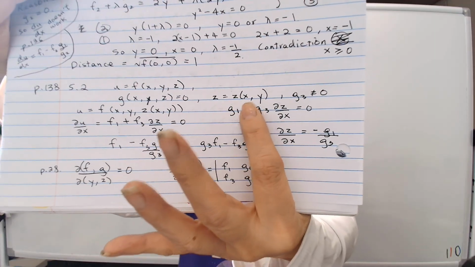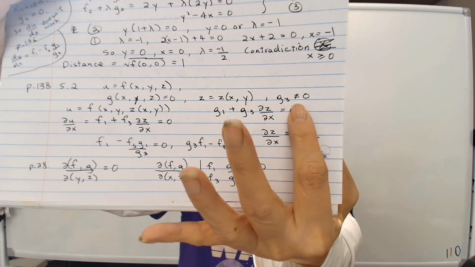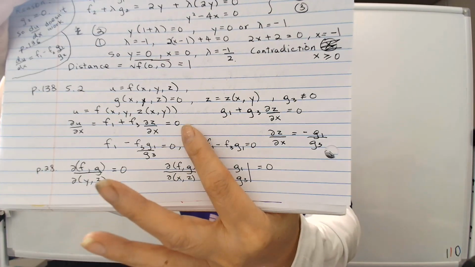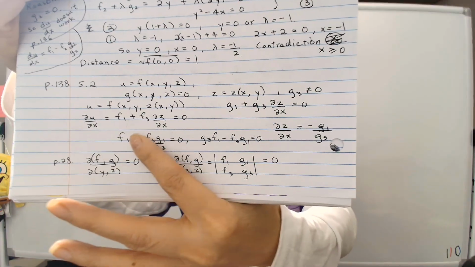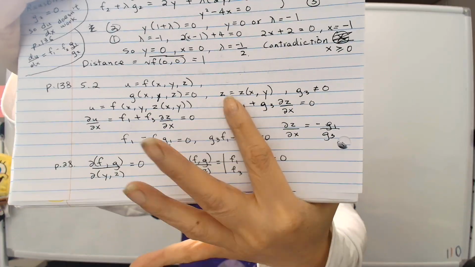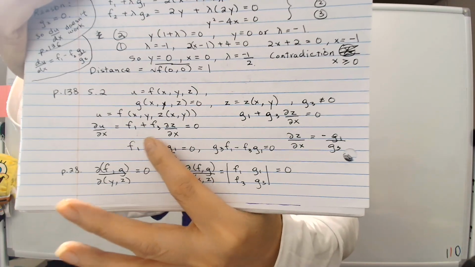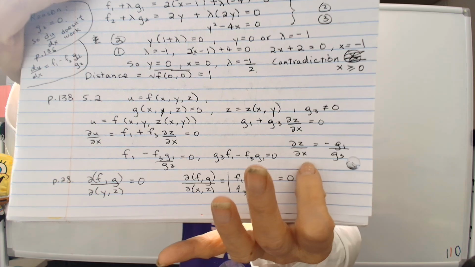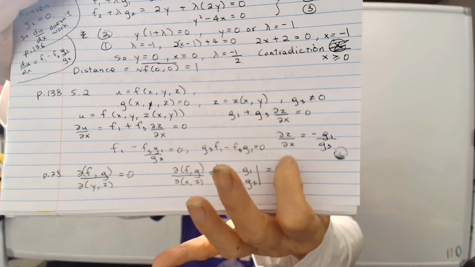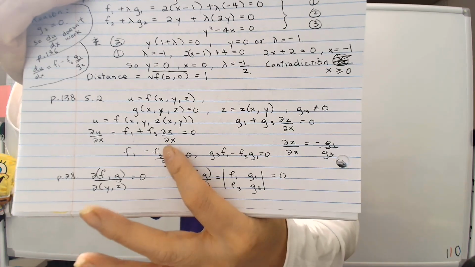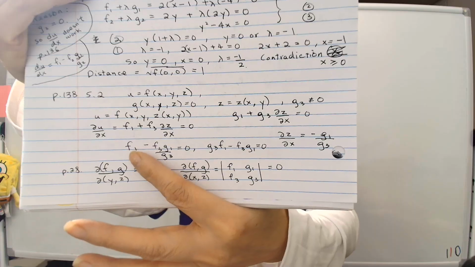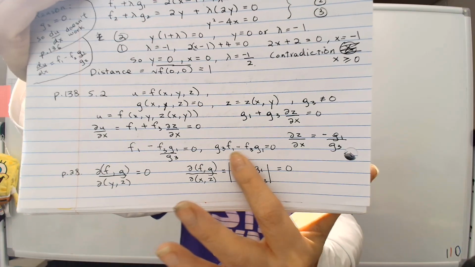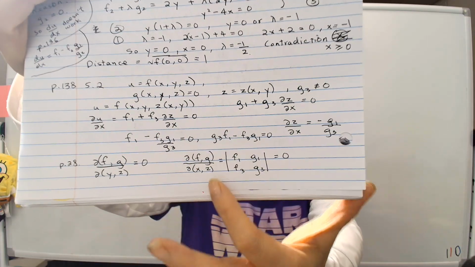Let's say z is equal to z(x, y). And so we require g3 not be 0. And then we take the partial derivative like this, and also take the partial derivative of both f right here and g right here. From g, we're able to come up with what partial g partial x is, plug it in here, and then we get this particular equation, which equals 0, which can be written like this.